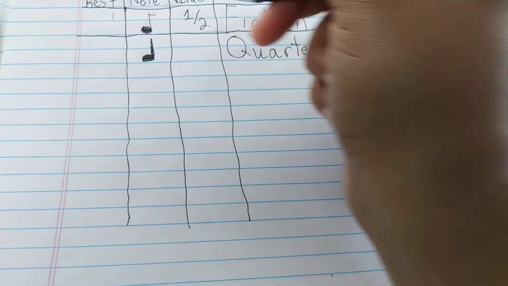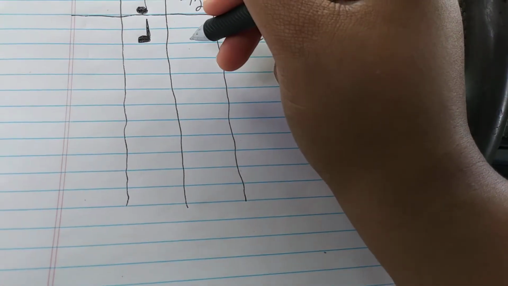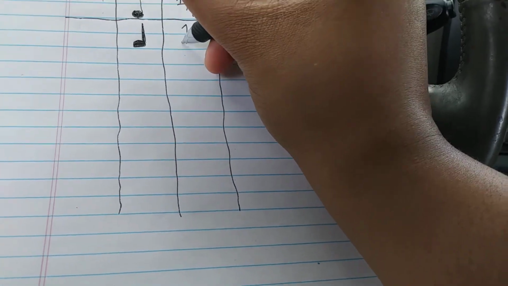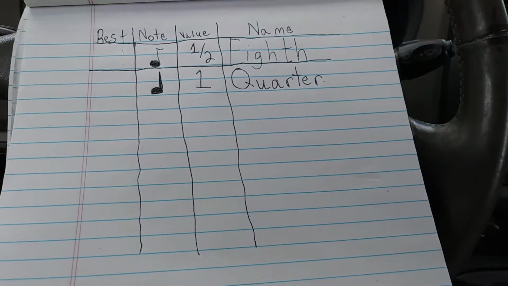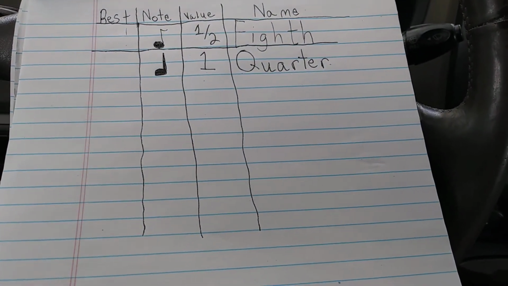Okay, just don't make it raggedy like mine. And then you leave it alone. So there's no flag up here or anything like that. Okay, you leave it like that. That looks like a golf club or something. And that is worth 1 beat. So I'm writing 1. You see the chart we're making? Beautiful.